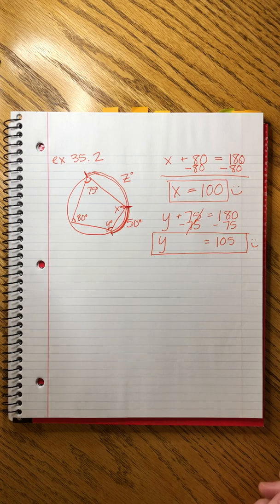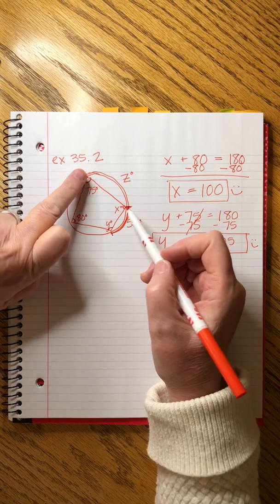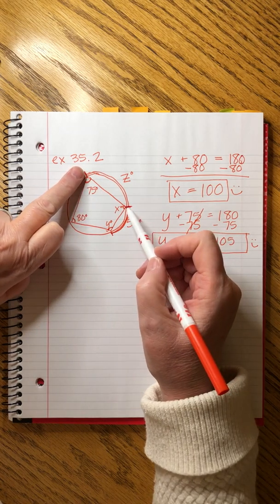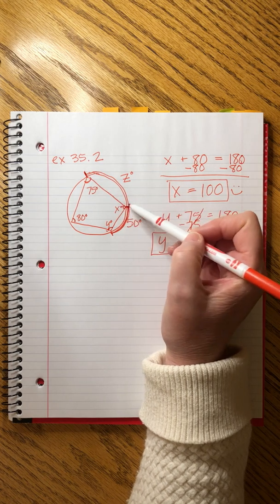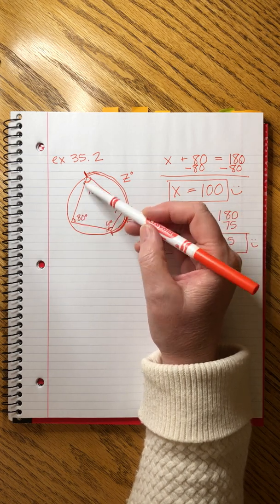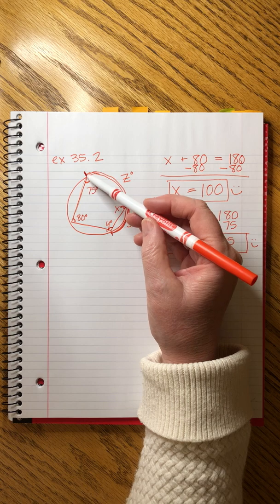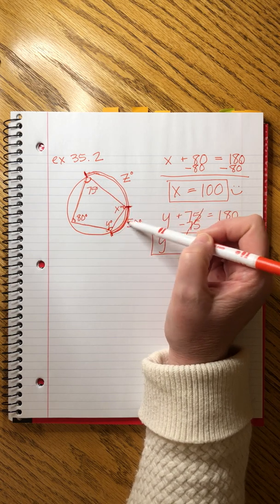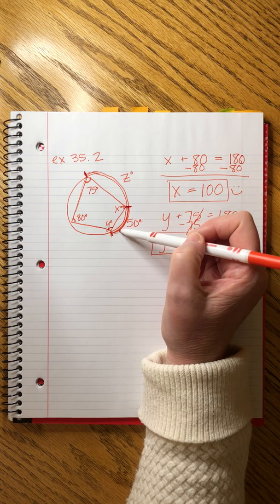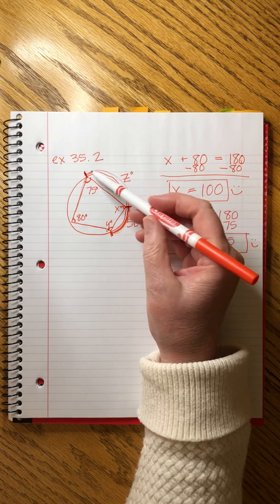Z, all right, let's look at Z. What can we find about Z? It would be nice if there was an angle that hit the circle here and here, but that doesn't quite work, does it? This one touches up here, but it intercepts over here. So the intercepted, oh wait, the intercepted arc is bigger than Z, but look.